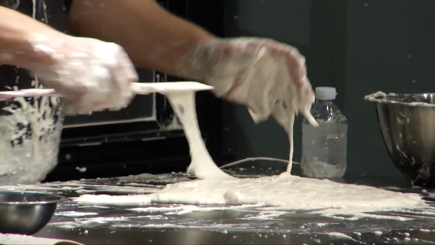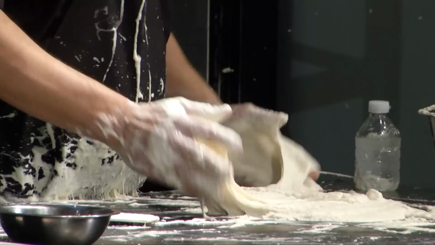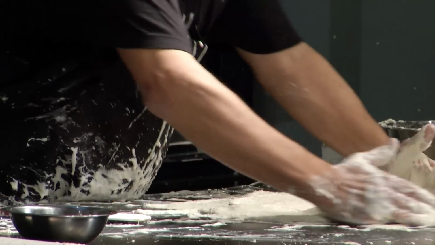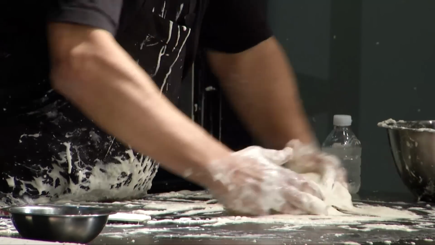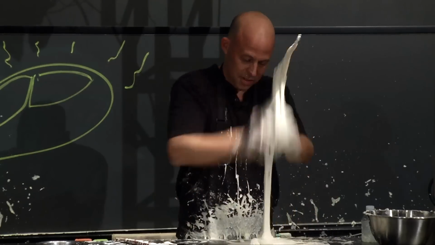Oh, Jesus. Sweating like a dog here. And actually, typically what happens is the dough begins to become more cohesive. You end up having more creative strands of dough that kind of fly in all sorts of weird directions.